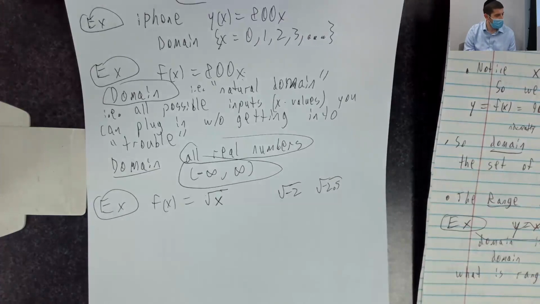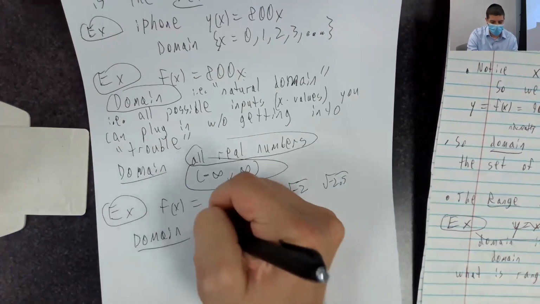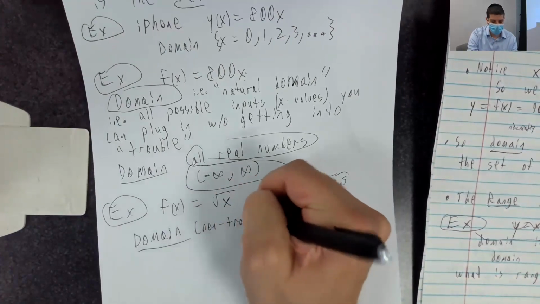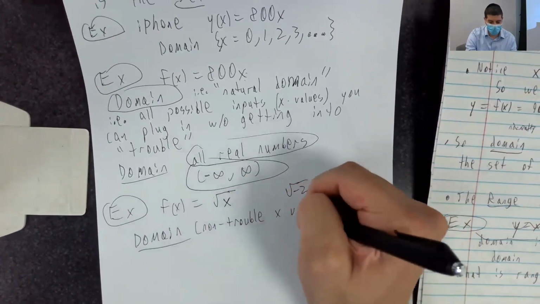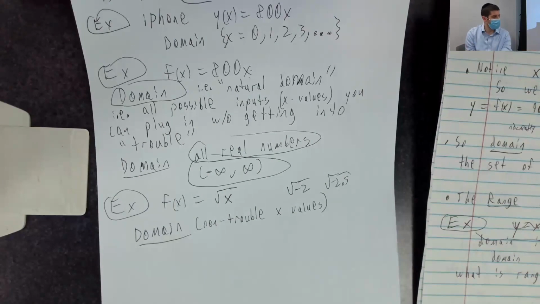Or give me an error, right? So that's what the trouble is. We're talking about trouble, so it's X values that give you trouble. So what's the domain? The domain is the non-trouble X values, the opposite of trouble: X values that don't give you any trouble. So what are all the X values that don't give us trouble? From 0 to plus infinity.